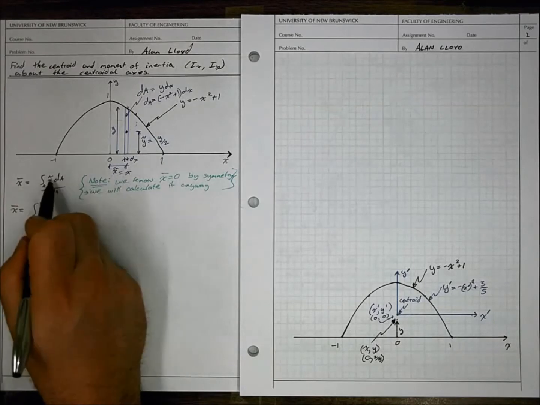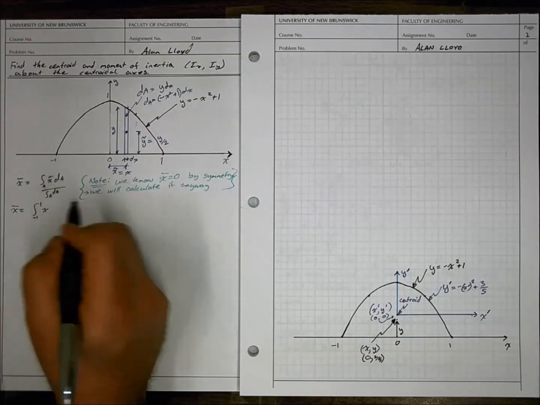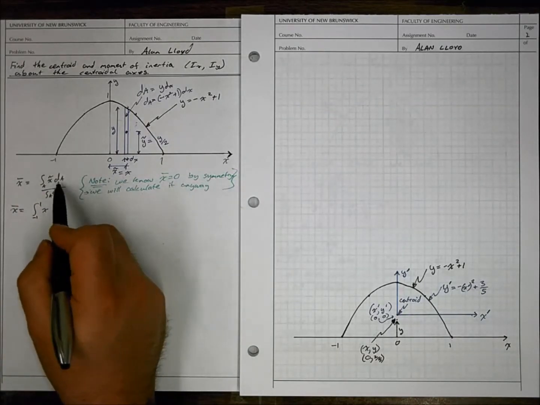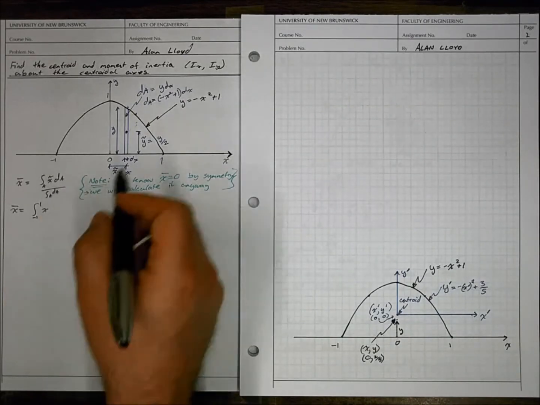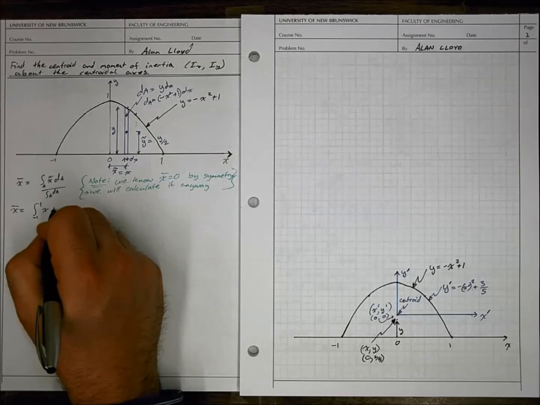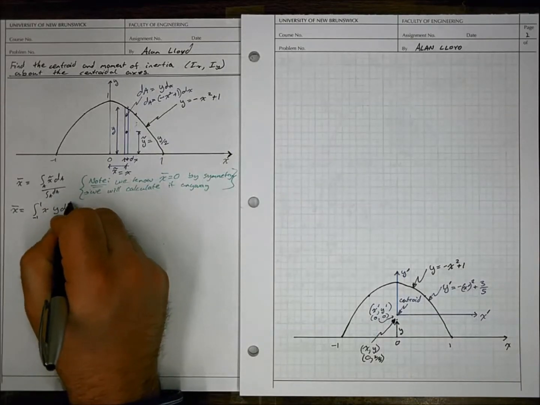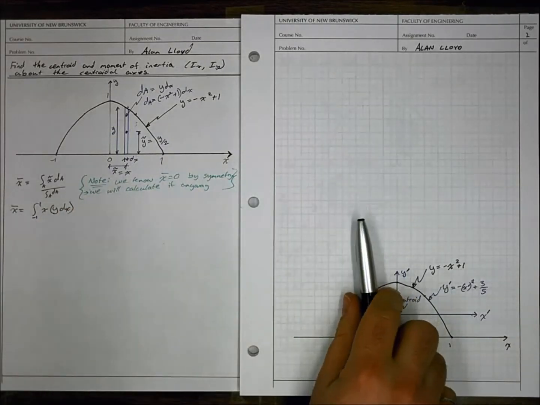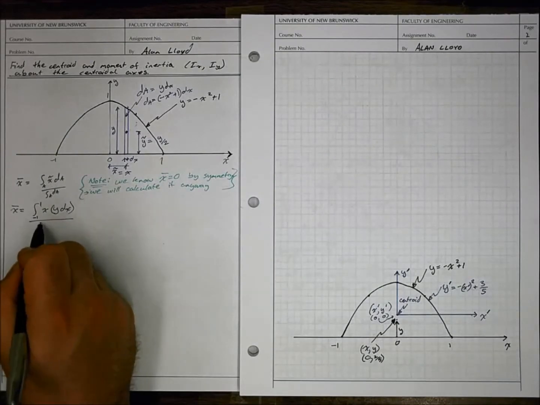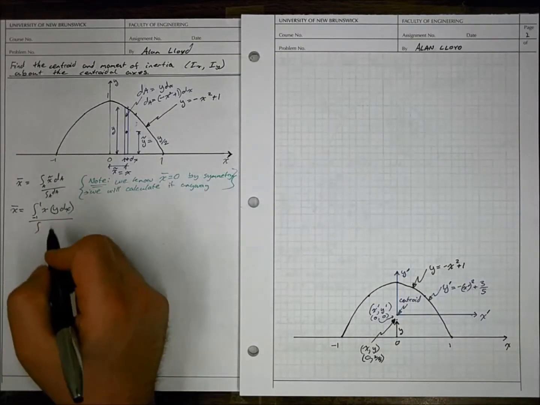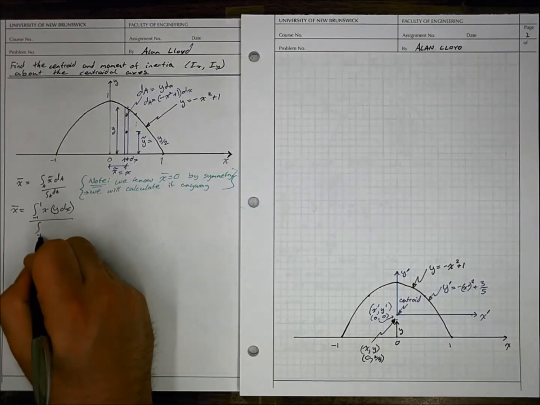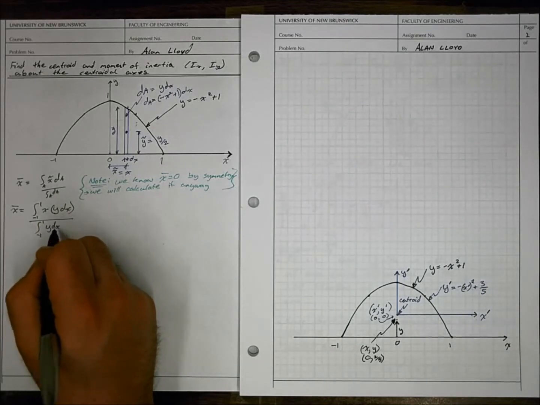And we know that x tilde here is x. And if we want to integrate over x instead of dA, we need to sub in a function of dA, or an equation for dA. So that's y dx. And all that will be divided by the integral of dA with respect to area, which is the same as the integral from -1 to 1 of y dx.